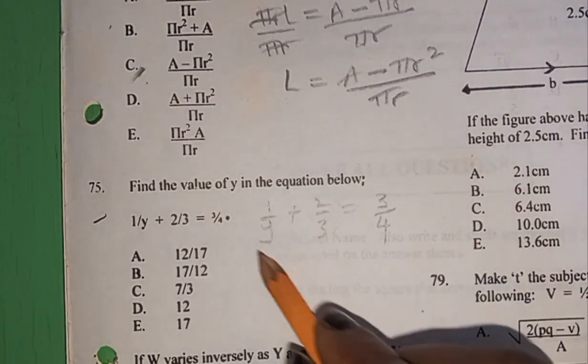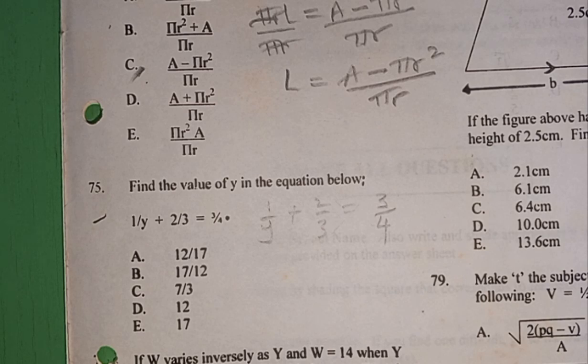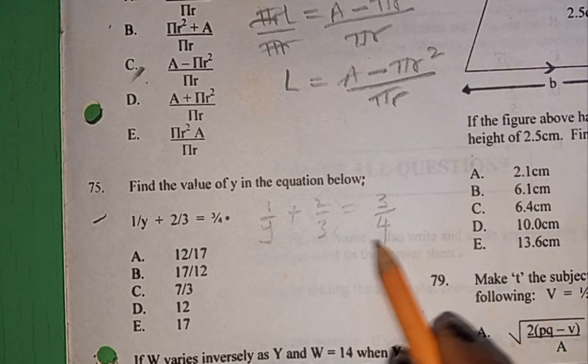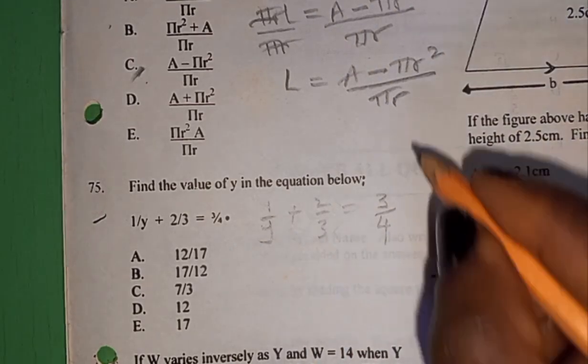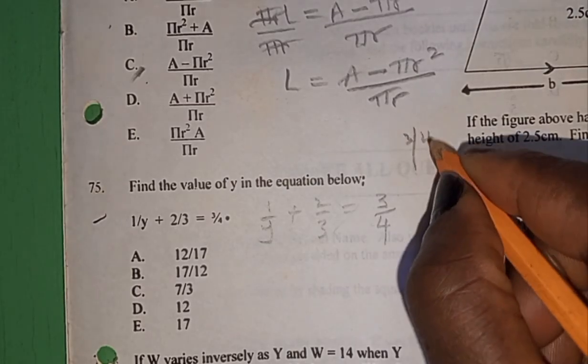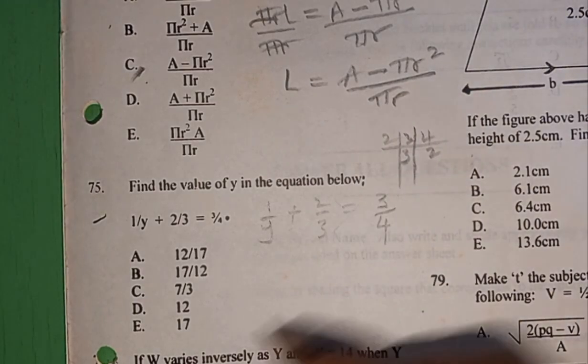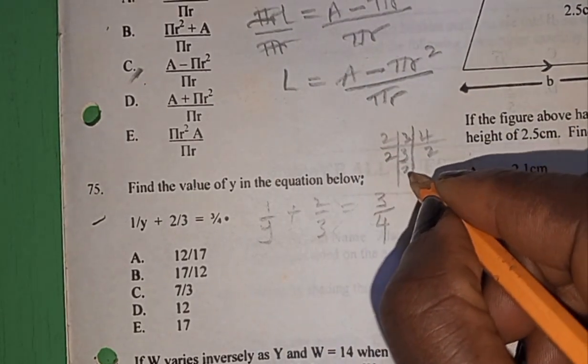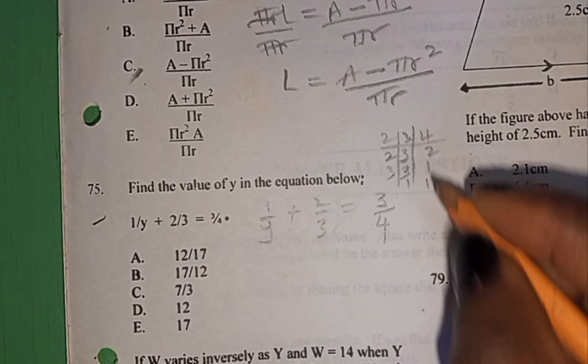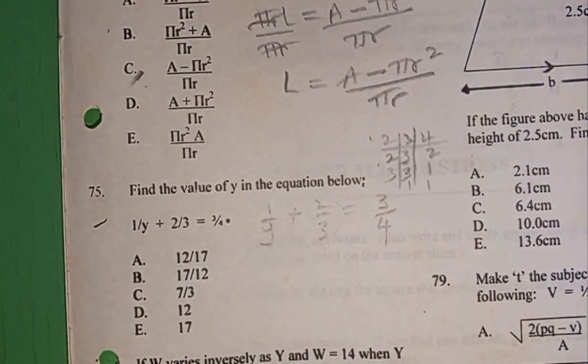If I like, I can find the LCM of these first so that they become a single fraction, and then cross multiply. Or use the method I solved in my previous video, clearing of fractions, by finding the LCM of y, 3 and 4. So 3 and 4, the LCM is 12, obviously. If you are not too sure, you can do this: 2 here, 2 here is not possible, you write your 3. Then 2 here is not possible, 1. Then 3 here, 1, 1. So the LCM is 2 times 2 times 3, 12.